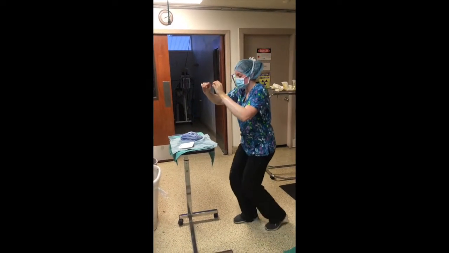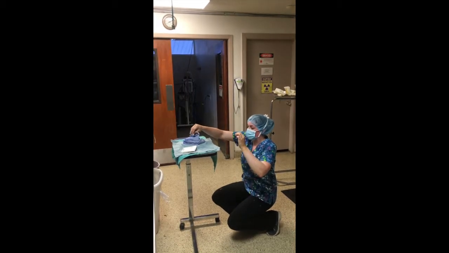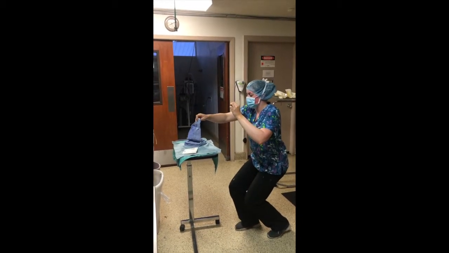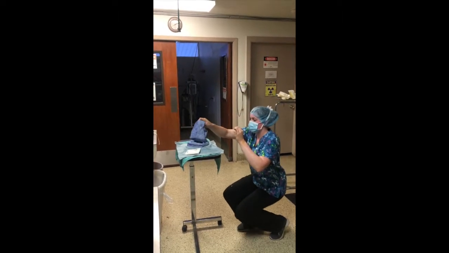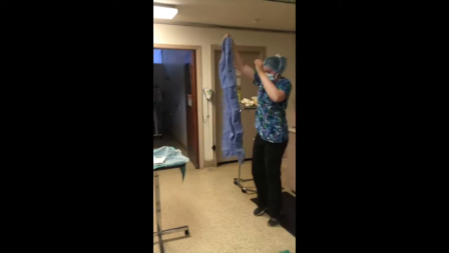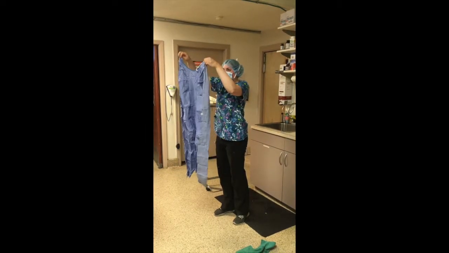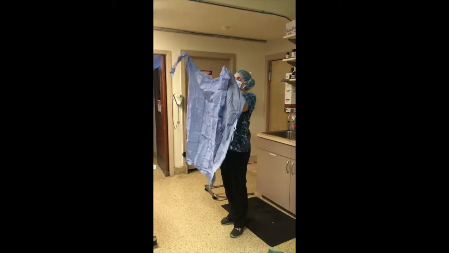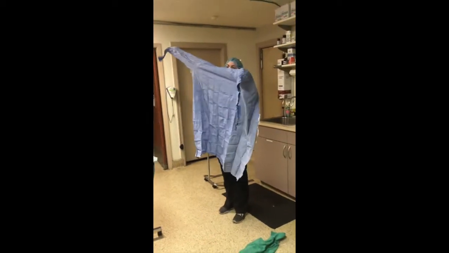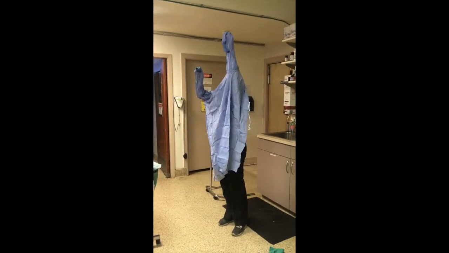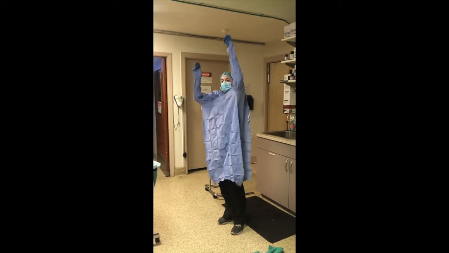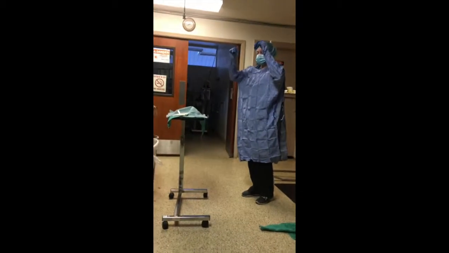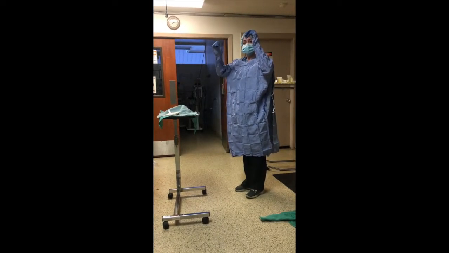It's time to gown. So what I'm going to go ahead and do, making sure my hands do not drop beneath my elbows, I'm going to make sure that I grab my gown. I'm going to go ahead and pull it straight up. Straight up. Once that's done, I'm going to go ahead and open up my gown. Put my gown on. Alright, I don't want my hands to come out of the gloves, or the gown. So now my assistant is going to come tie me in. And my indicator strip was sterile, so this gown is sterile.